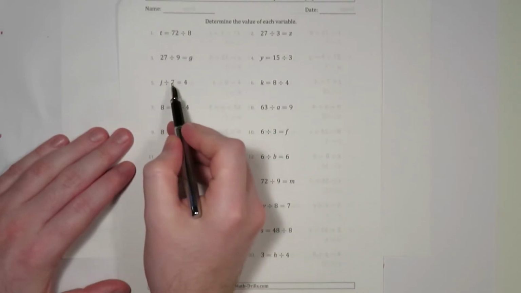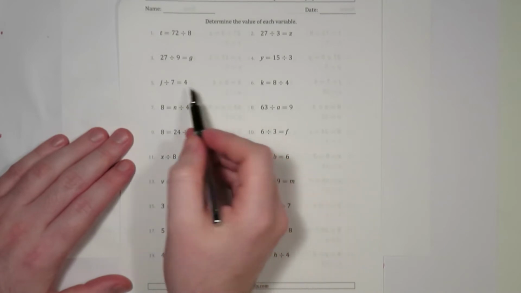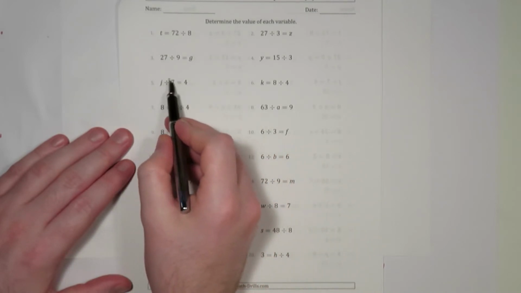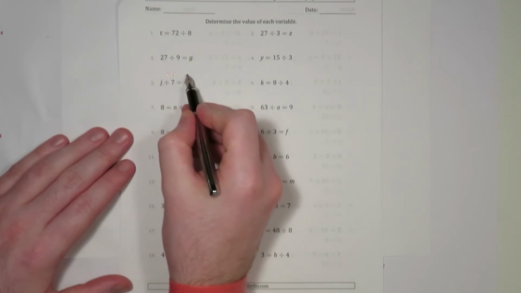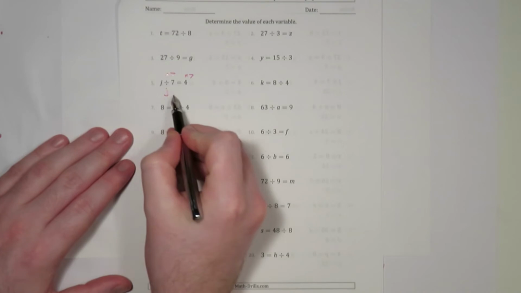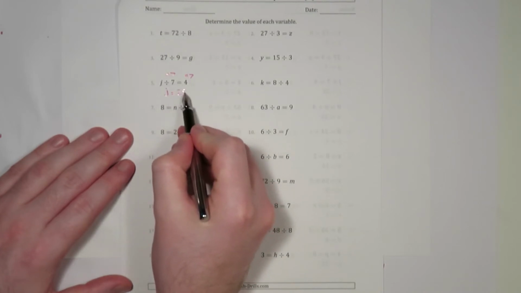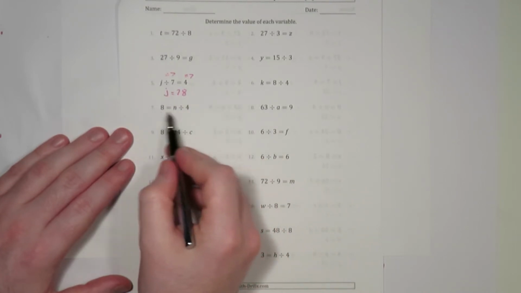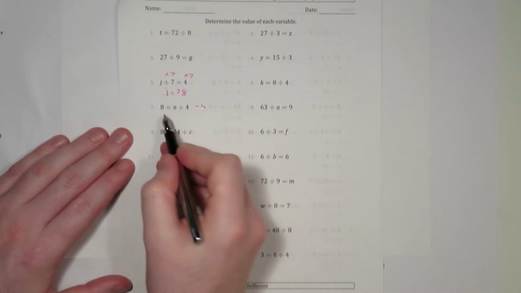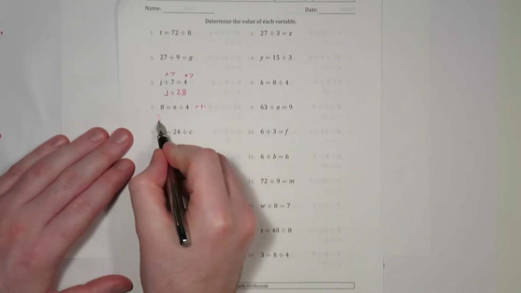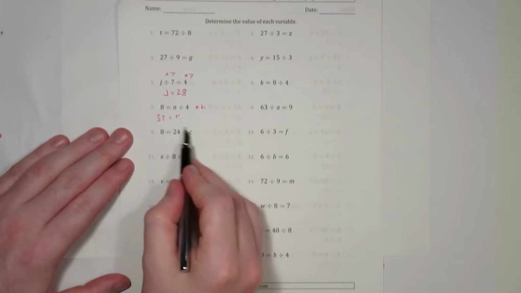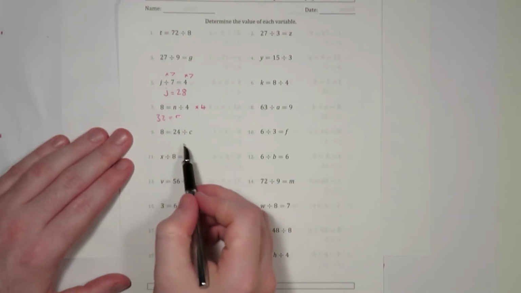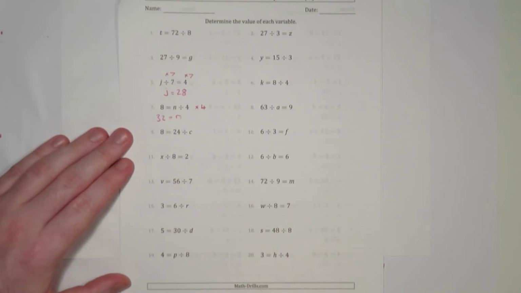So just like the other 3 operations, the addition, the subtraction, the multiplication, here is division. So here we have J divided by 7, so we need to times both sides by 7. So this side will just be J. 4 times 7 is 28. This example here, times both sides by 4. 8 multiplied by 4 is 32. Then the right hand side will just be N. This example here is a little bit different, so we'll look at that in a second.